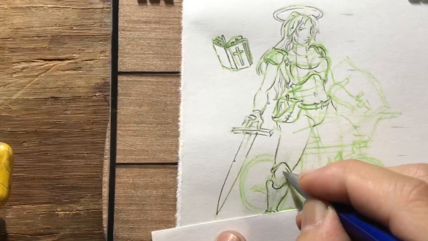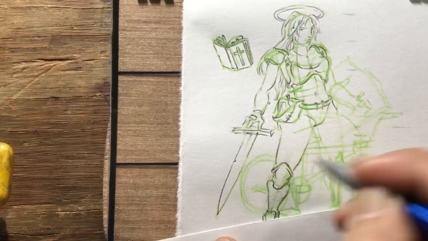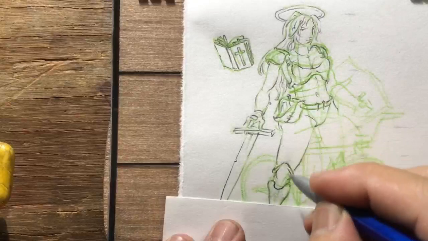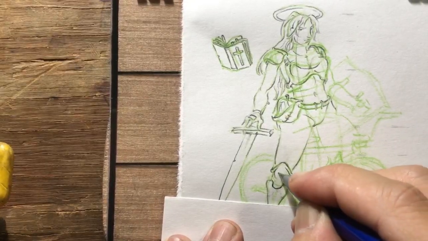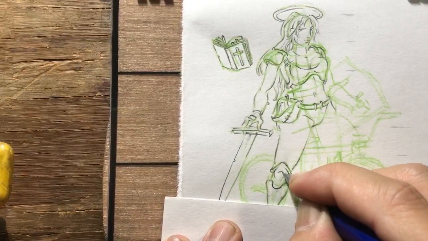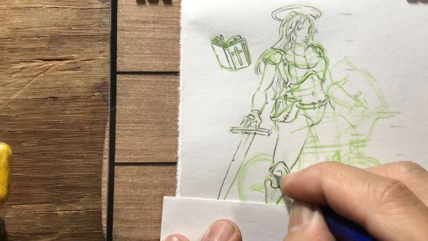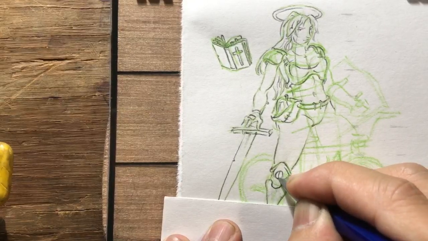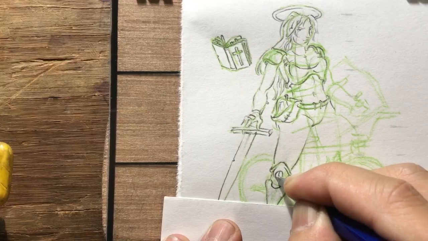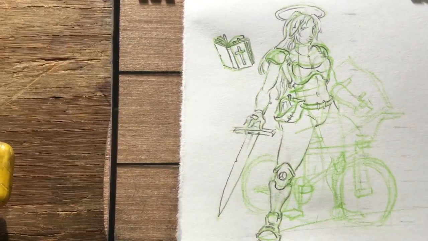Maybe I'll put the peace sign like right there. That work? I don't know. Trying to add the peace sign.